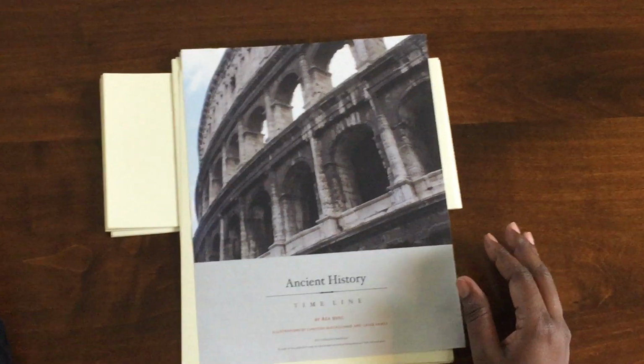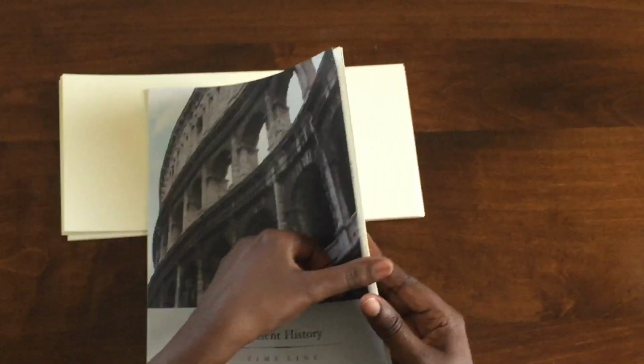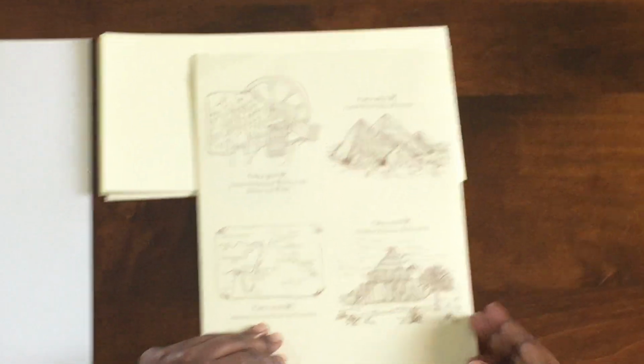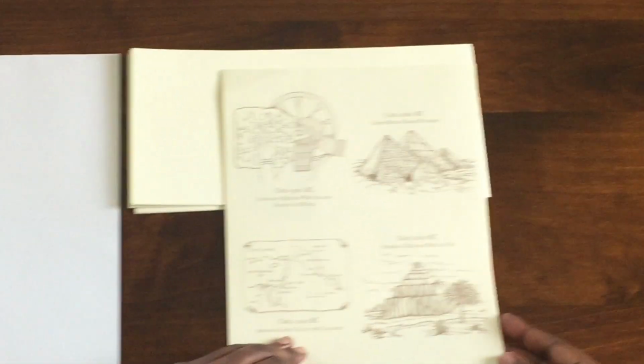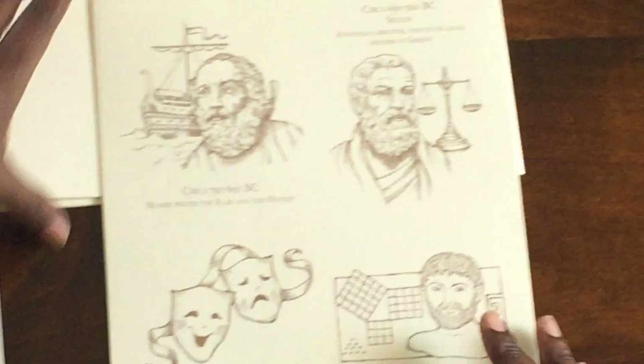Just a quick note about your timeline. It will come in just a plastic envelope like that. And there are some really beautifully drawn and large timeline figures that are here. So that's just an example of a few of those.